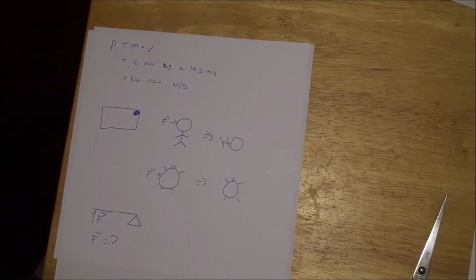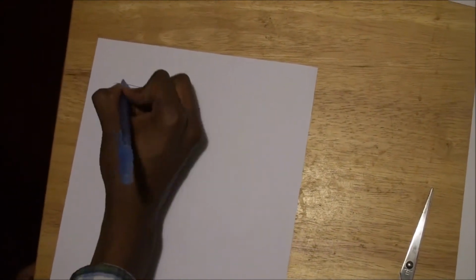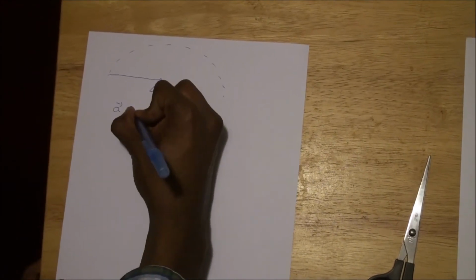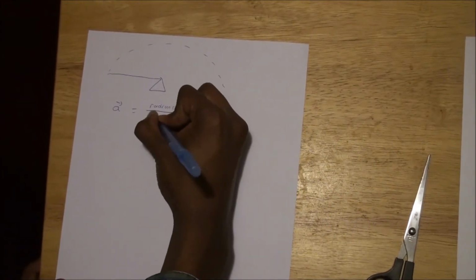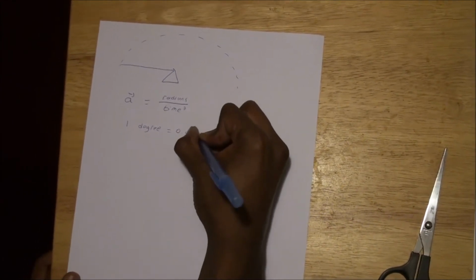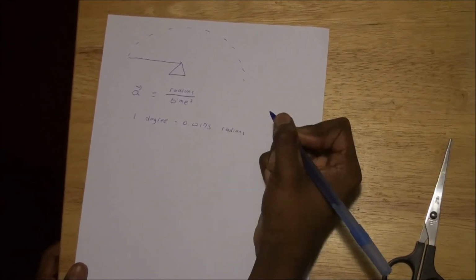To calculate the upward force, we first need to determine angular acceleration, which can be determined by dividing total radians by time squared. We can do this by first calculating the total number of degrees that our arm needs to travel. Our arm only needs to travel 91 degrees, since when it is past the 90 degree mark, gravity will pull it down to the other side.